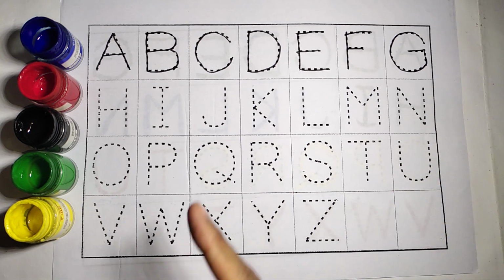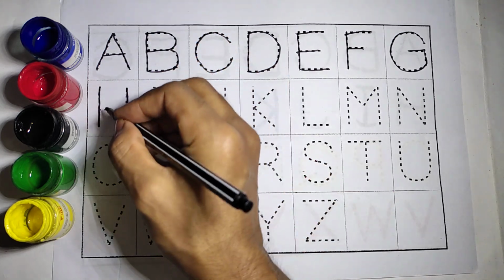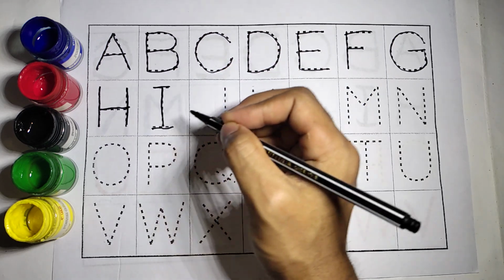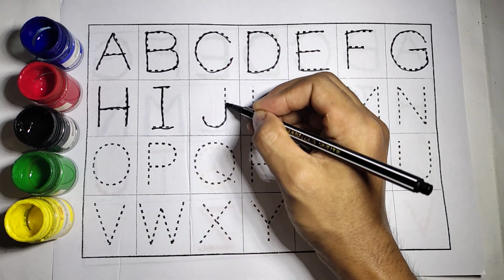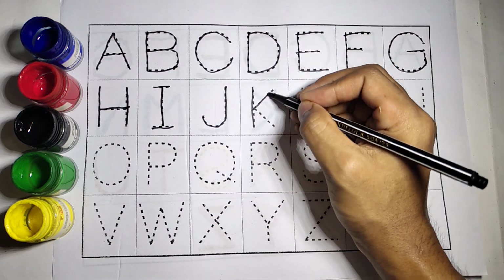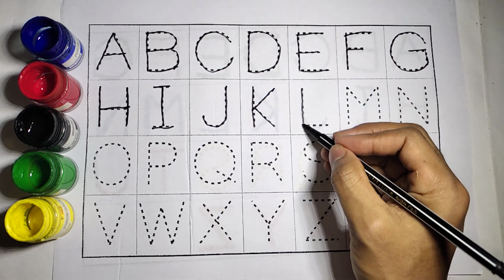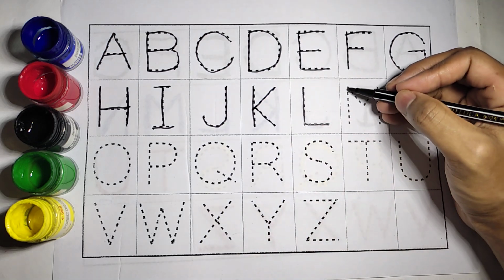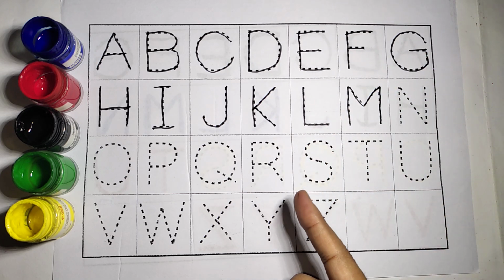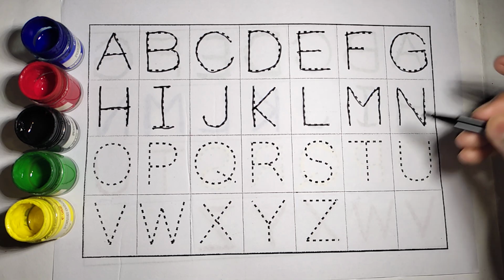Now we draw the letter of H. Kids, the next one is I. I for eyes. And now we draw J. The next one is K. Now we draw L. The next one is M. Now we draw N.